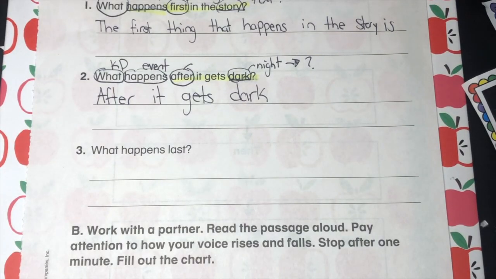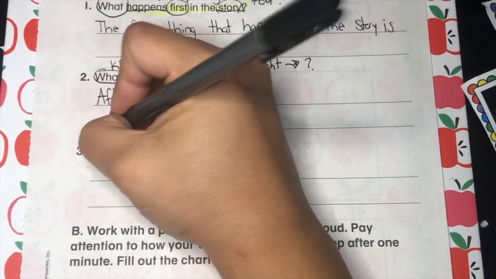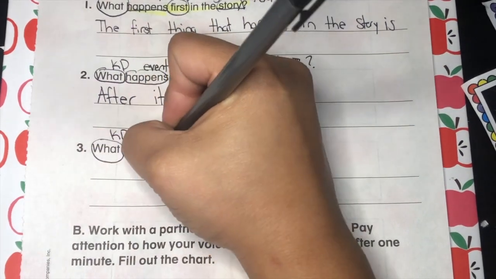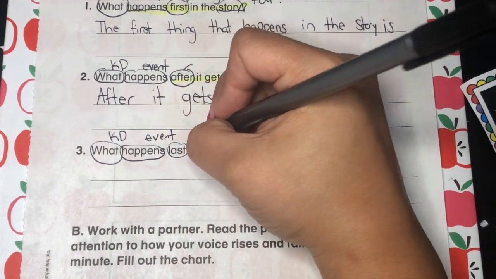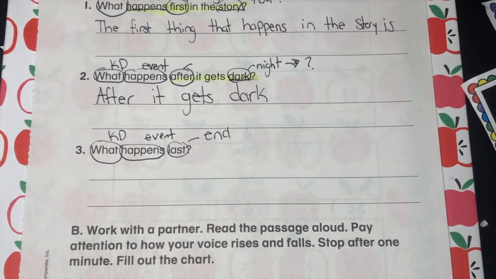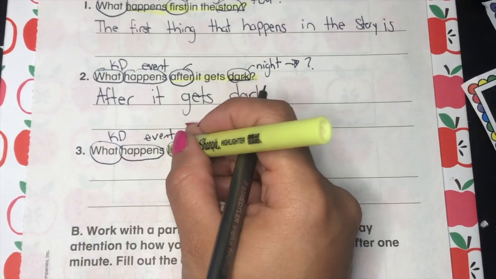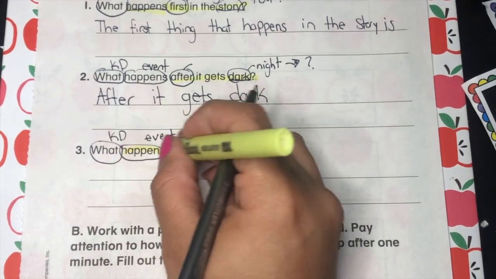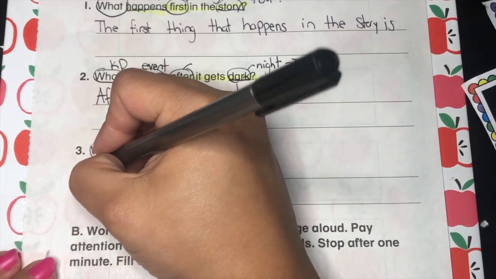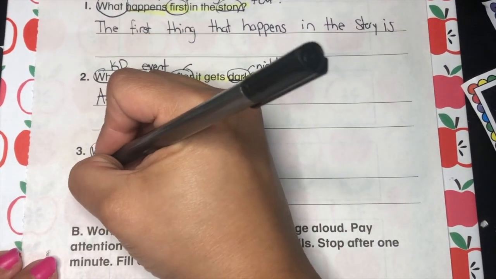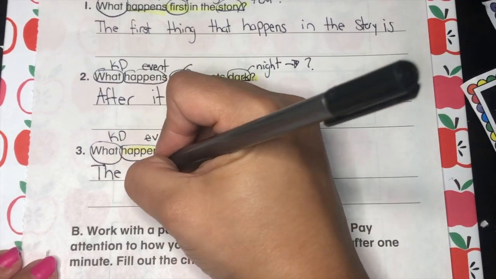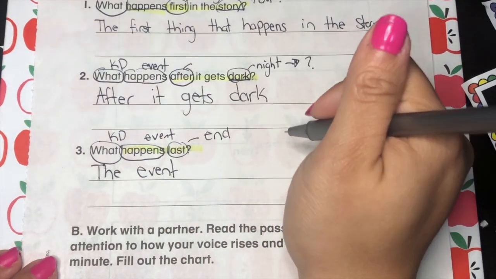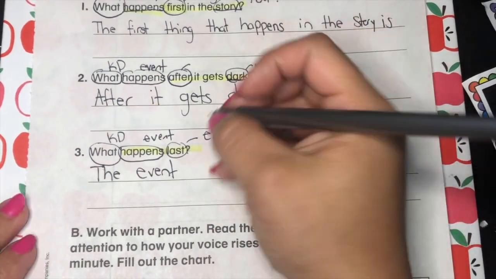All right, let's dissect number 3. What key detail? Happens, event, last, at the end. So, let's steal from the question, happens last. So we're going to add the event. That's why it's good to dissect the question so you can write your answer in a complete sentence.